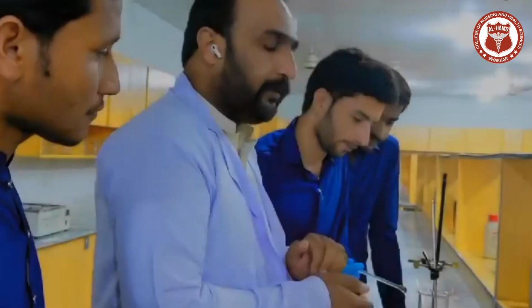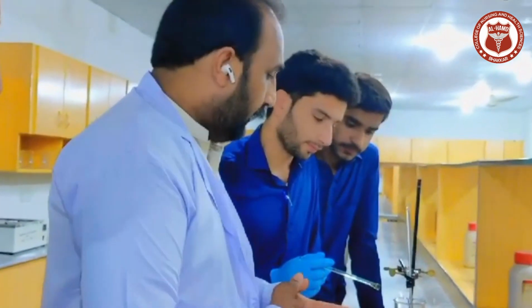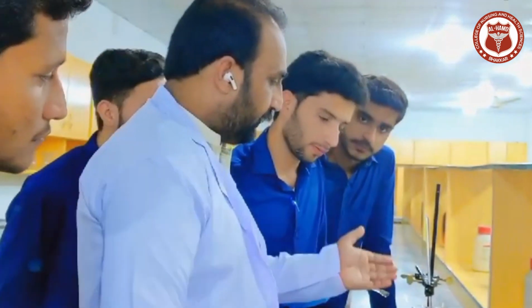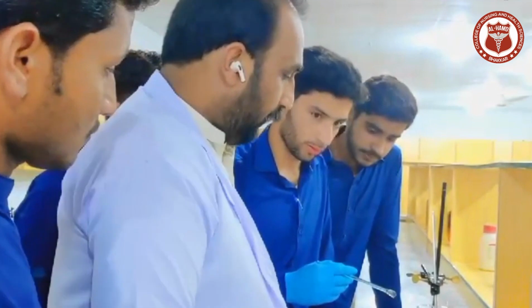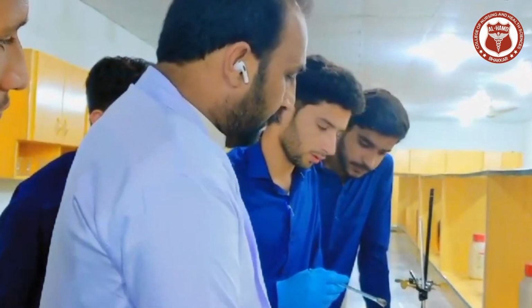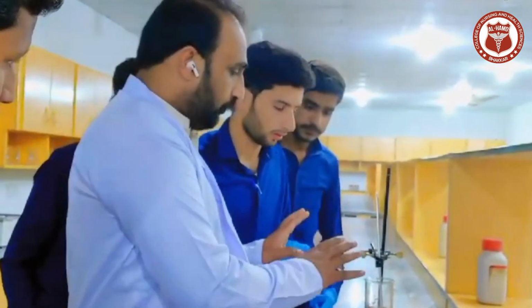Fourth practical, which is determination of melting points of solid organic compounds. In this practical, first of all, we will set up the stand, thermometer, beaker, and the spirit lamp. For the preparation of this apparatus, we will first concentrate on adjusting this instrument in the proper way.